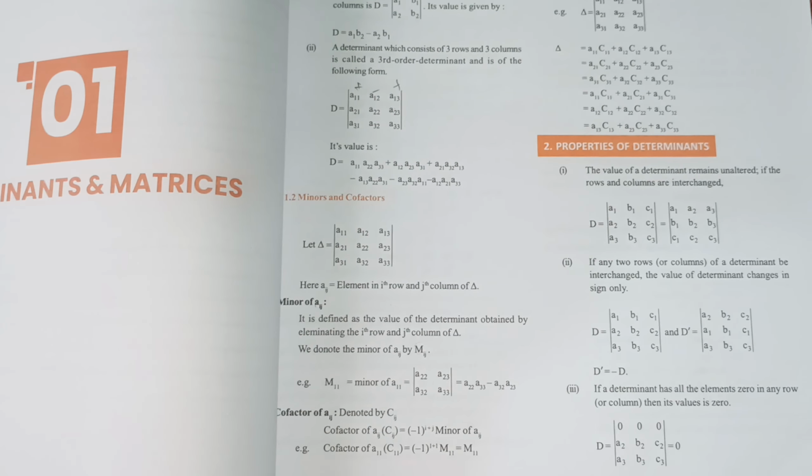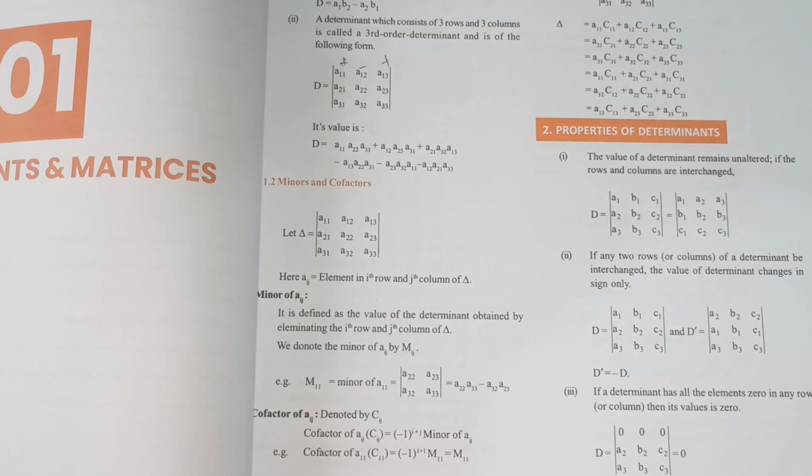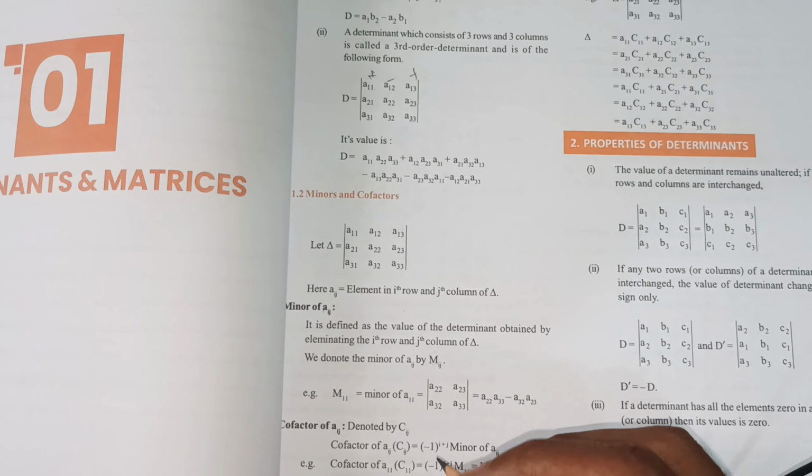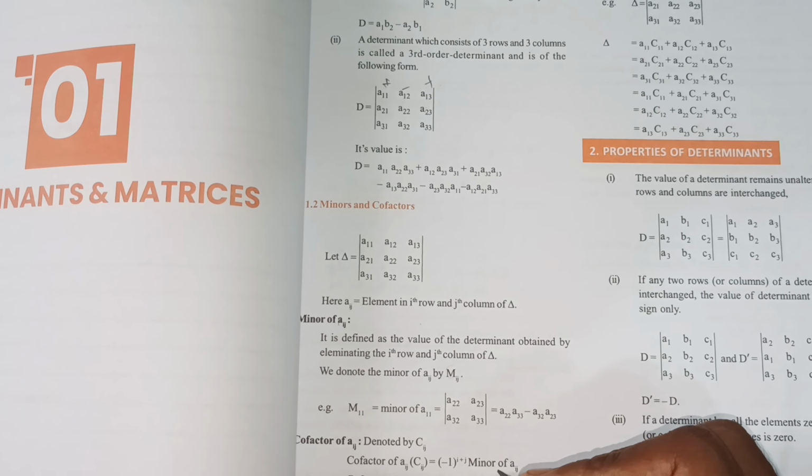So next, the cofactor of Aij. The cofactor of Aij is minus 1 whole power i plus j times the minor of Aij.